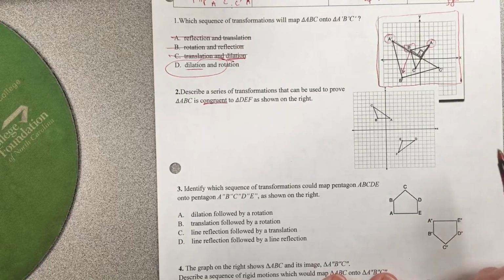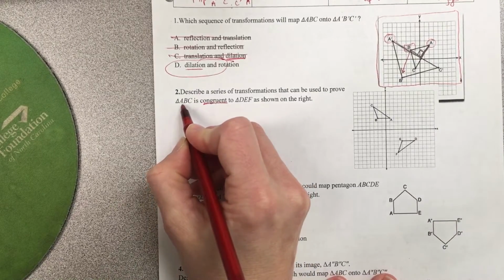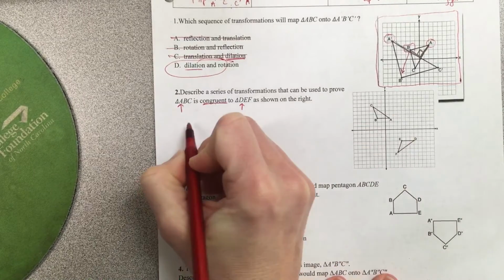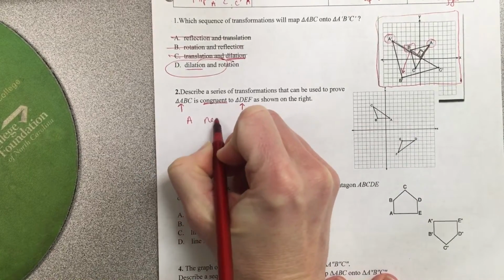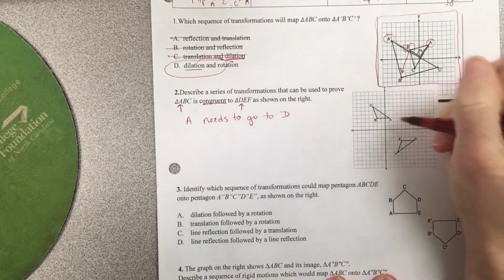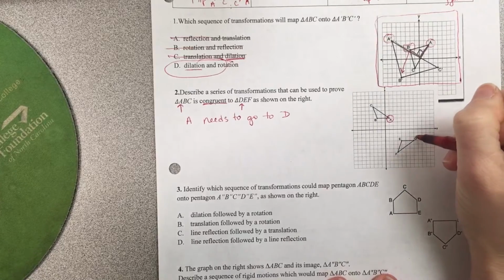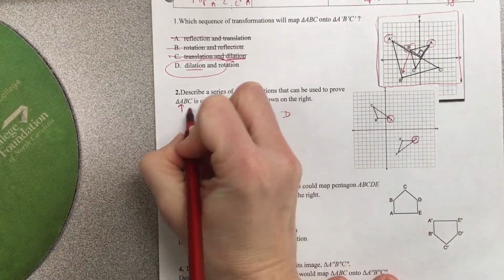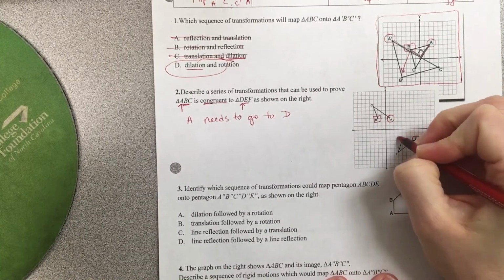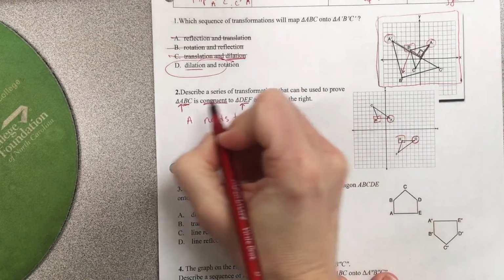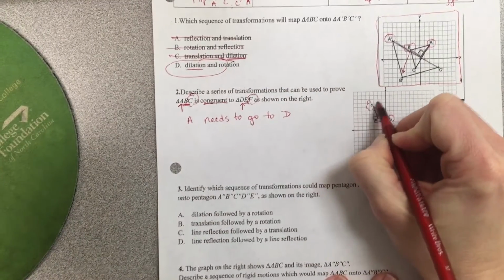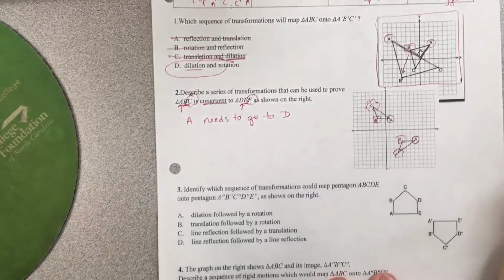All right, well, you got to pay attention to what order they gave you. A came first and then D came first. So A needs to go to point D. So here is A. It needs to match with D. B needs to match with E. And C needs to match with F.